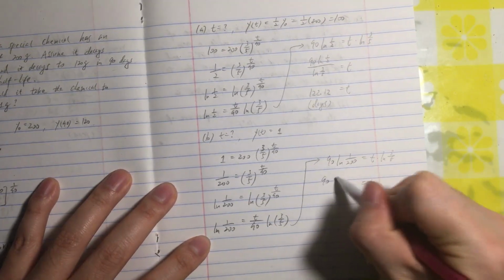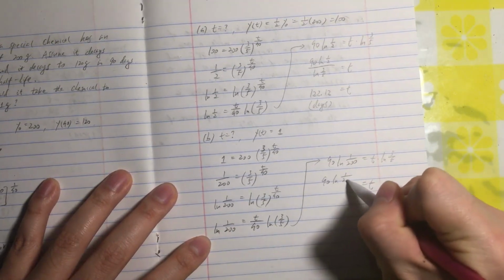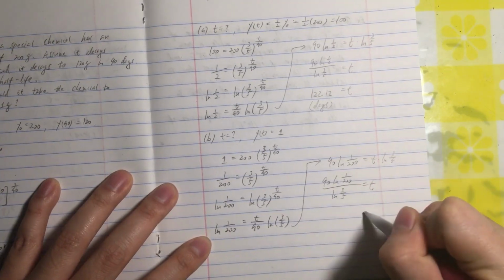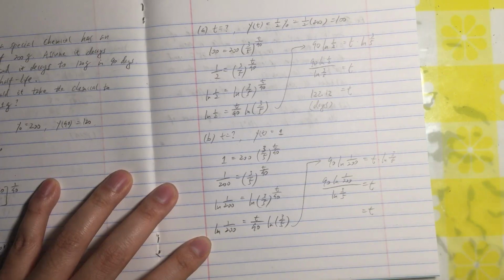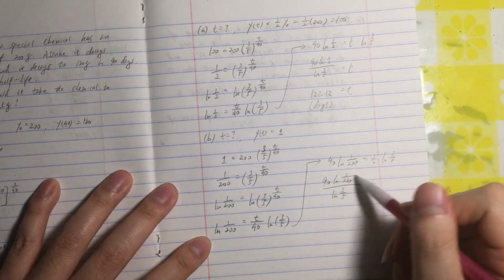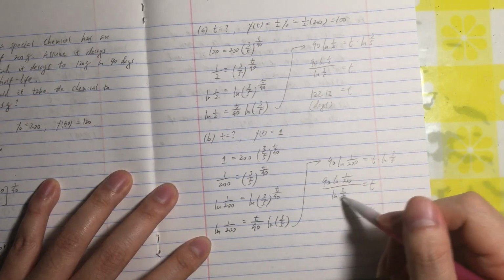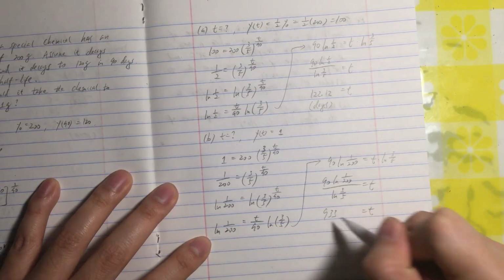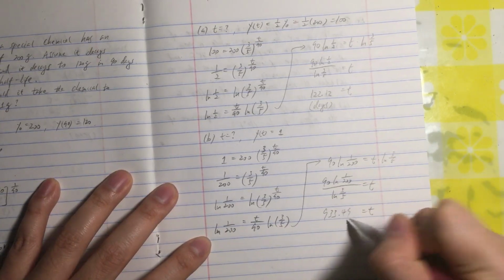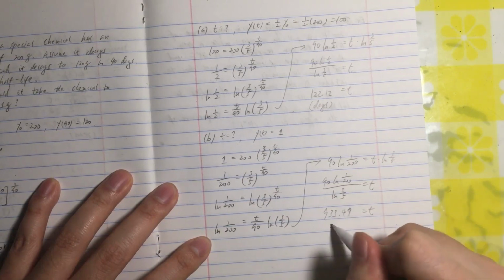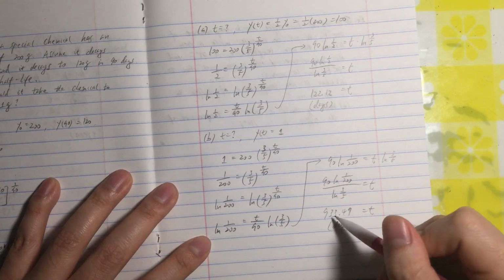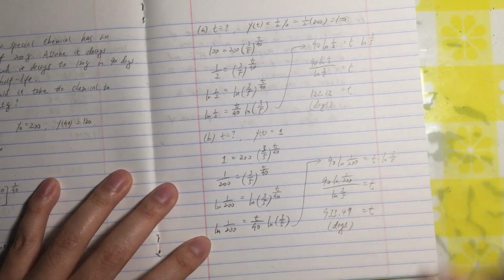So t is 90 times ln of 1 over 200 over ln of 3/5. Then use the calculator. In my calculator, I get 933.49. The unit is days. So it takes 933.49 days to decay to 1 gram.